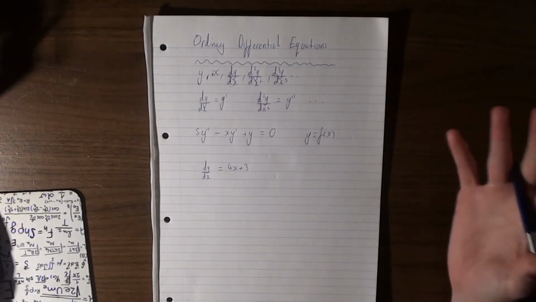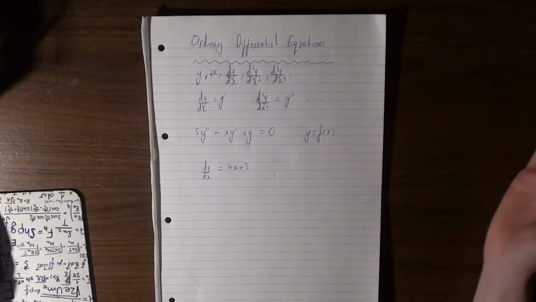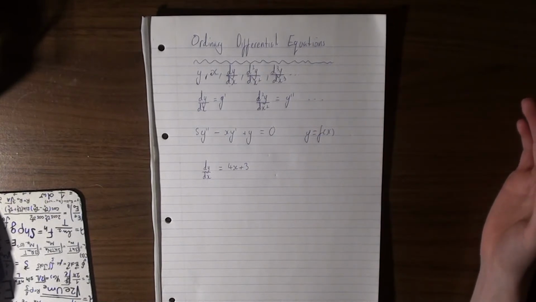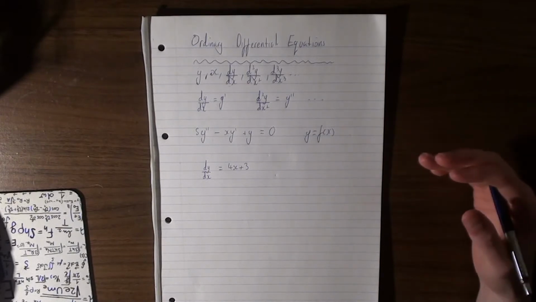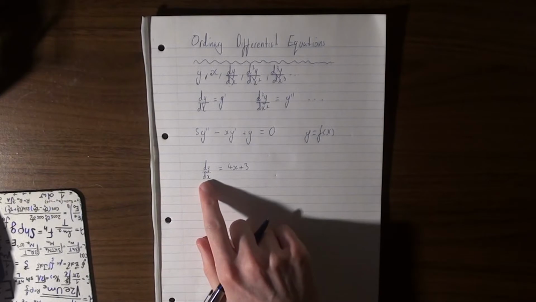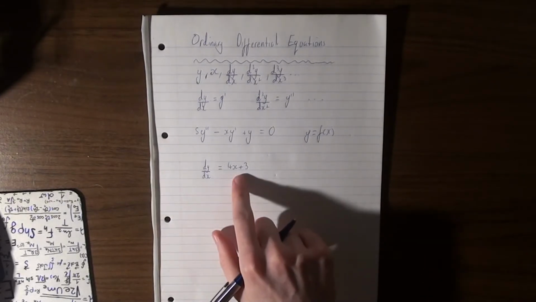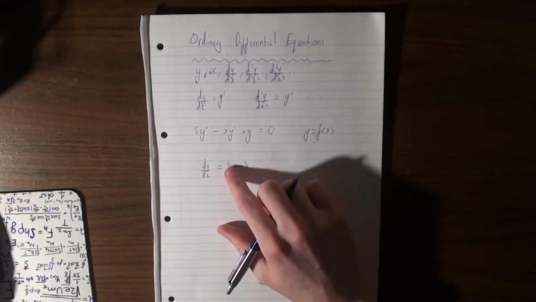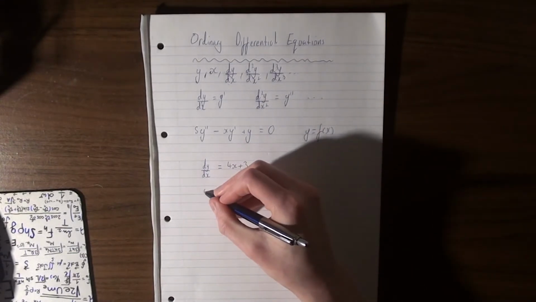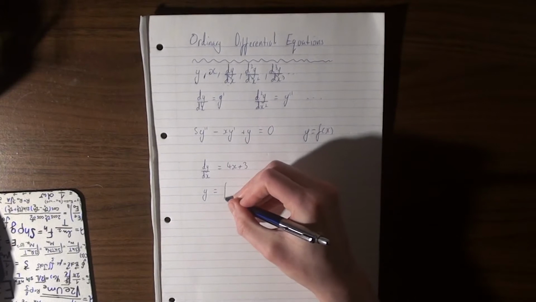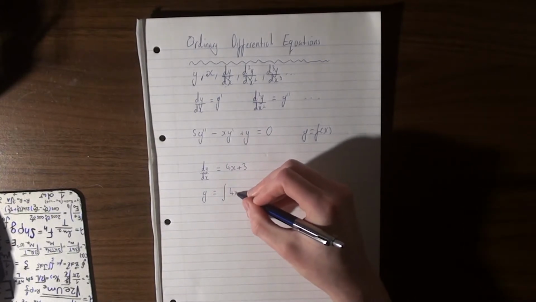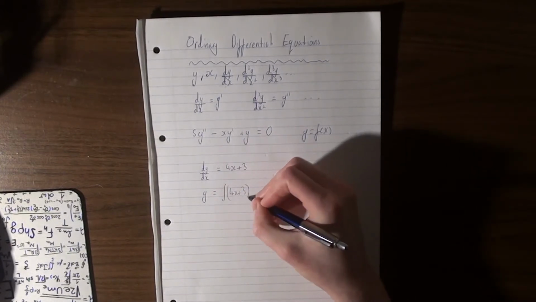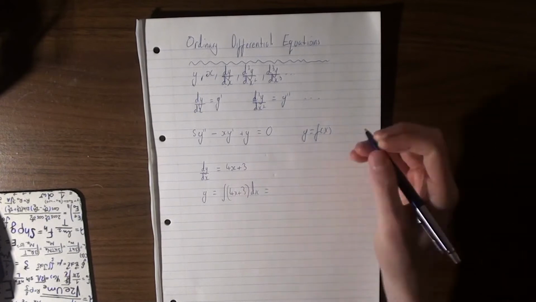And the way we would then find y from this, maybe have a look at it and decide for yourself how you would try and find y from this. Well, we say, if the derivative is equal to 4x plus 3, if I integrate this, I should get back to the function. So y is going to be equal to the integral of 4x plus 3 dx, and then we apply our usual rules.